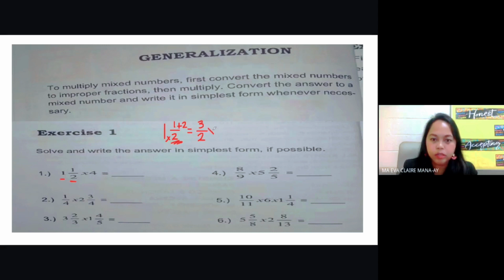Let me just write 4 here. So again, we know that 4 is a whole number, and whenever we have a whole number, the denominator would just be 1. Now looking at your numerator and denominator here, no other common factor but 1. Then you check 2 and 4. We know that their common factor is 2, so we divide both of them by 2. 2 divided by 2 is 1. 4 divided by 2 is 2.